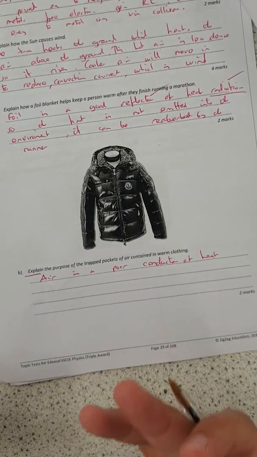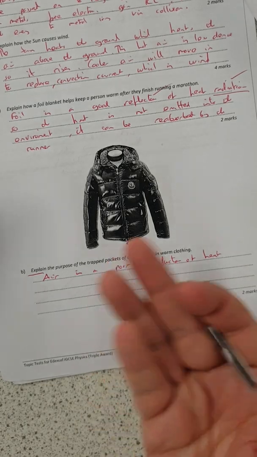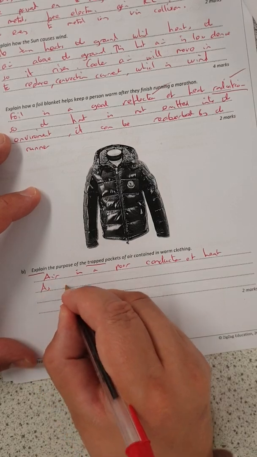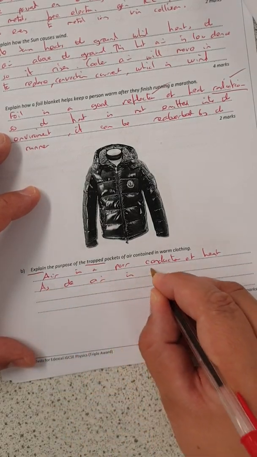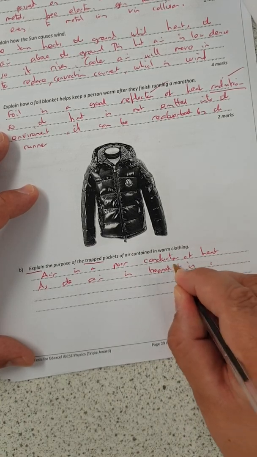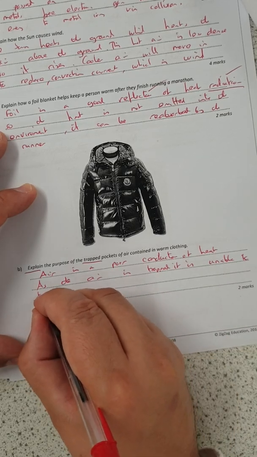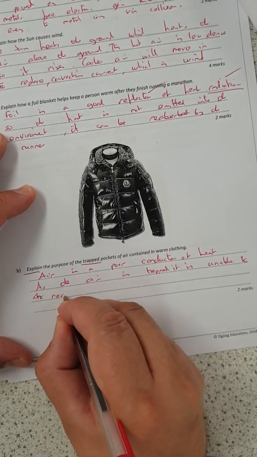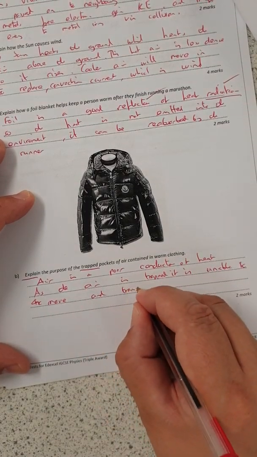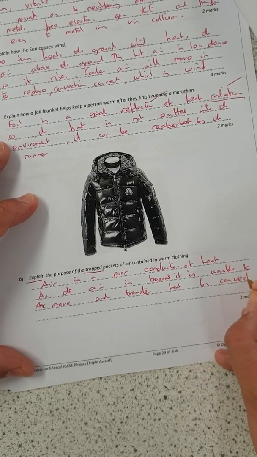But there's other ways that air is really good at transferring heat, through convection. So how does it stop doing that? Well, the point is they're trapped here. As the air is trapped, it is unable to move and transfer heat by convection.